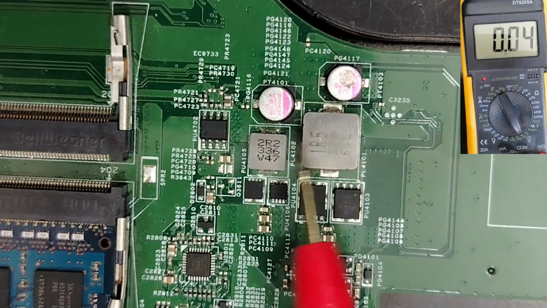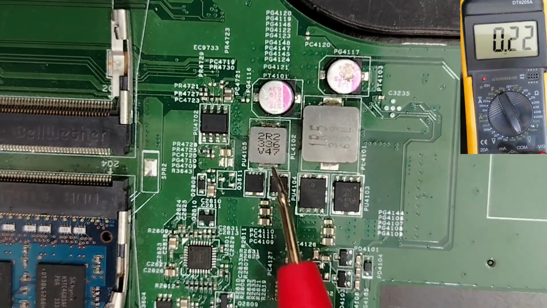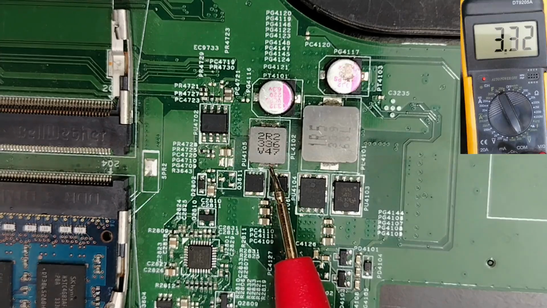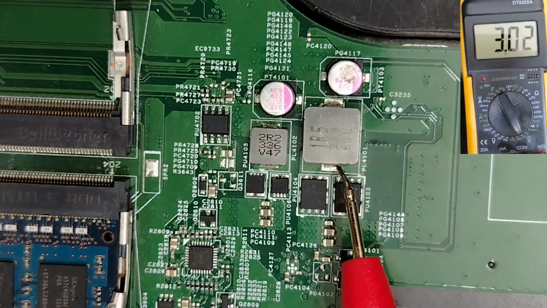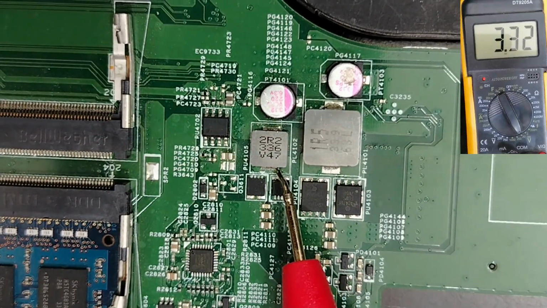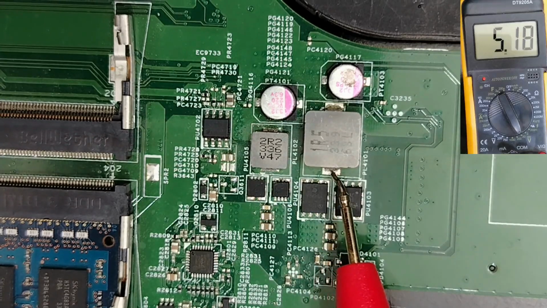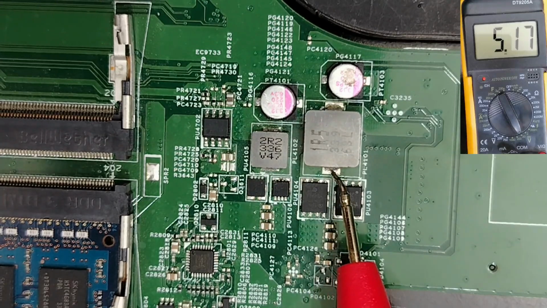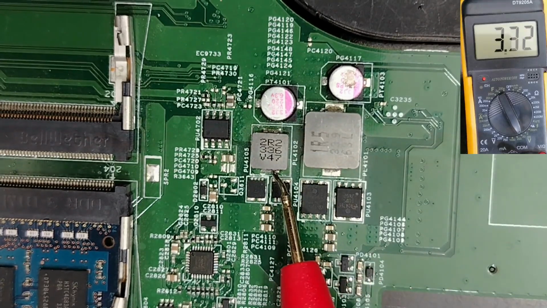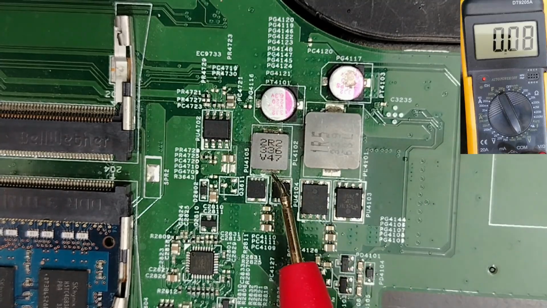So the 5 volt, 3.3 volt. The big one here is for 5 volt. The smallest one is for 3.3 volt. Guys, the 5 volt and 3.3 volt are not normal voltages. No, these are the most important voltages in the motherboard after the B plus 90 volt. Without these 2 voltages, nothing will work in the motherboard.